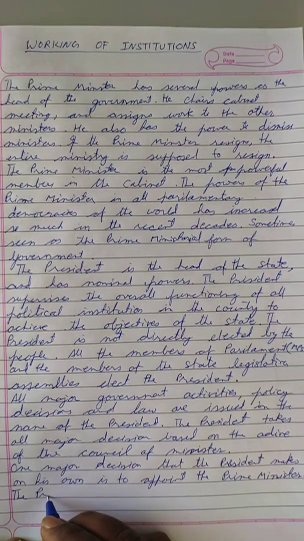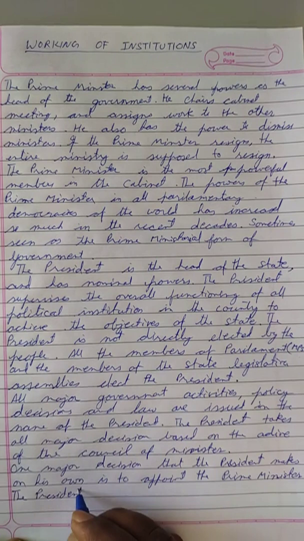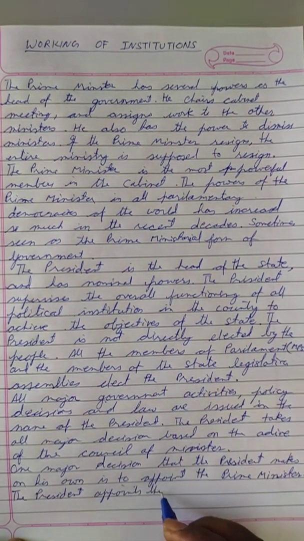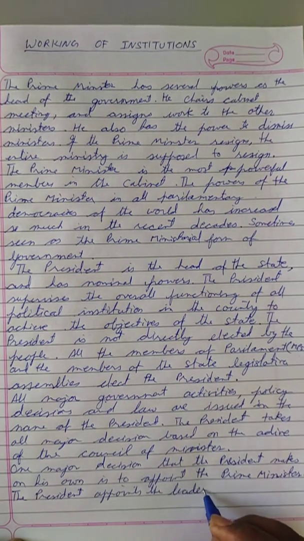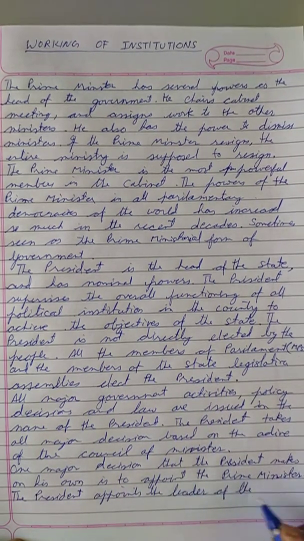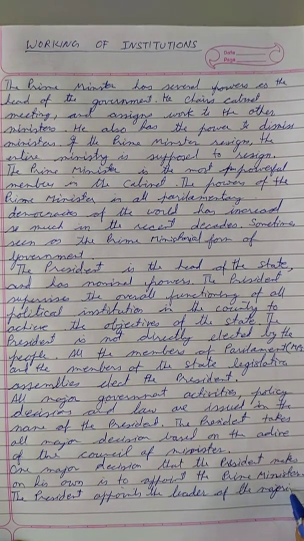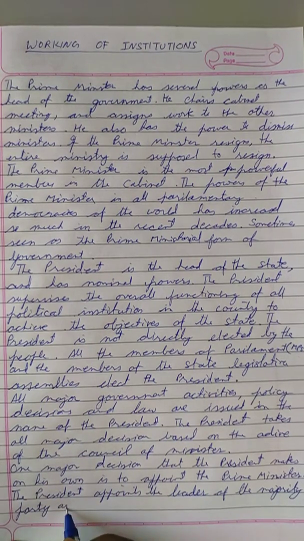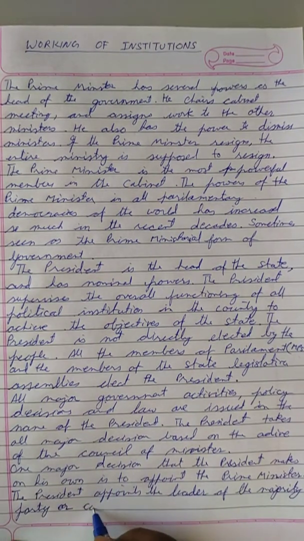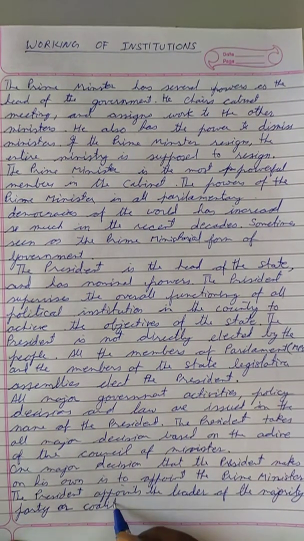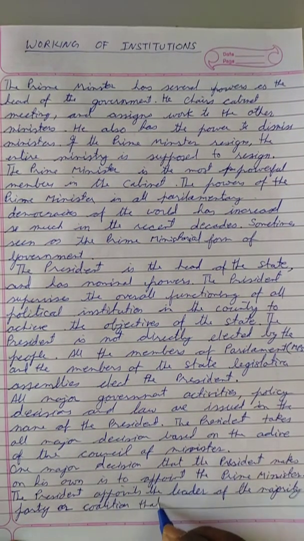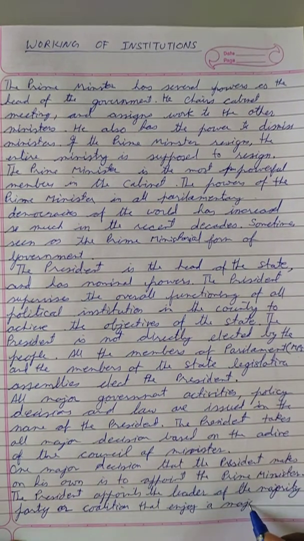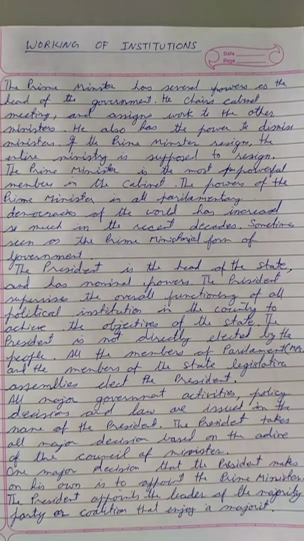The president appoints the leader of the majority party or coalition, or the coalition that enjoys majority support in Lok Sabha.